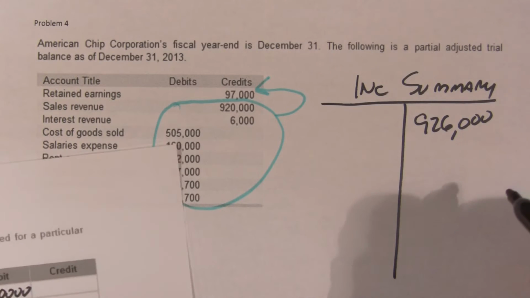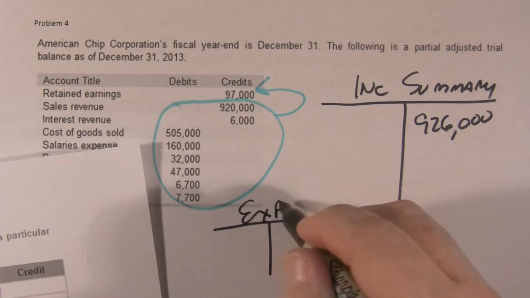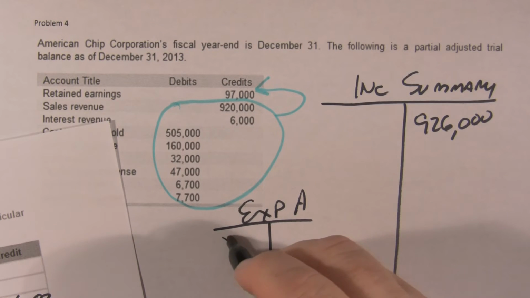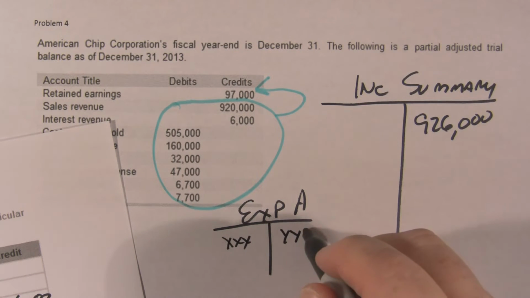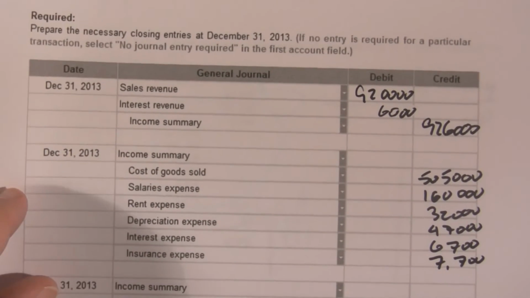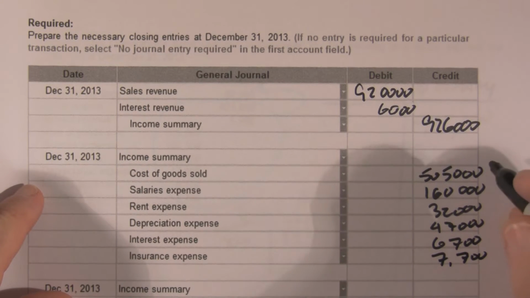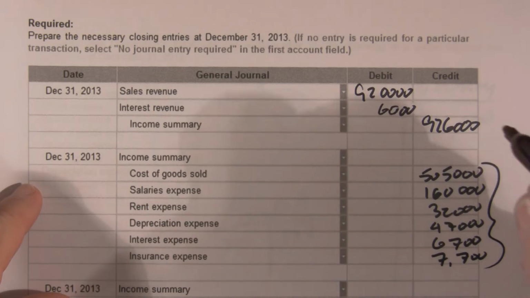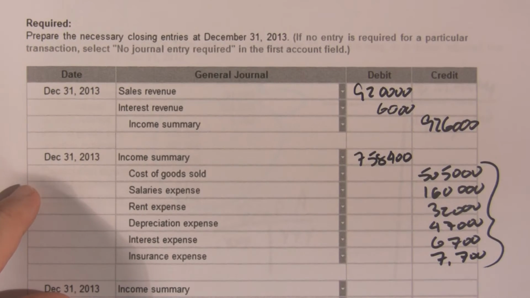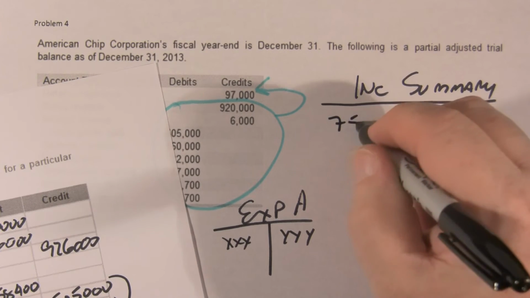So what we've done is we've taken all the expense accounts and credited the expense account and debited income summary. When we add up all of those expenses, we find that they add up to $758,400. And that's a debit to income summary.